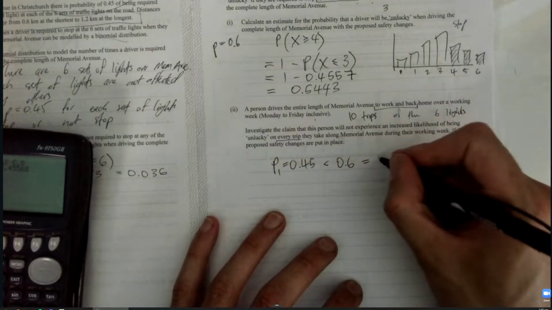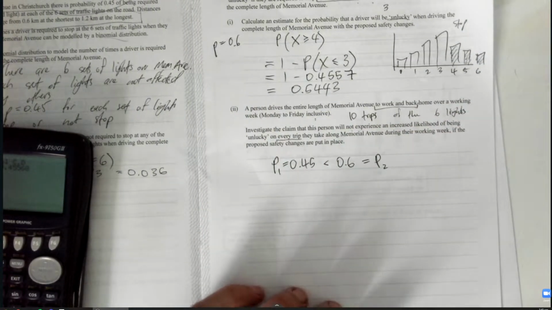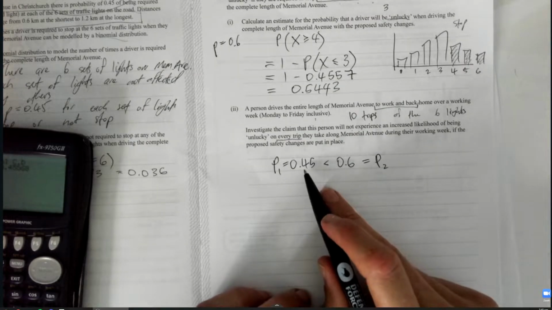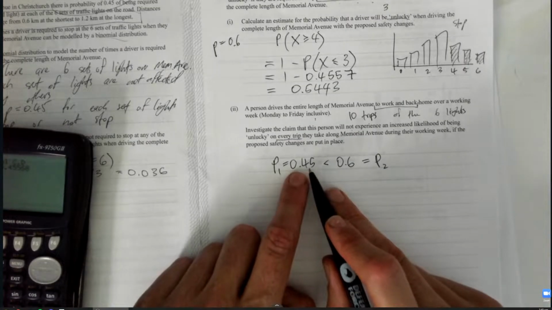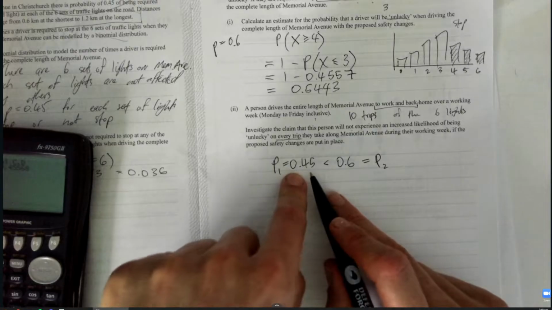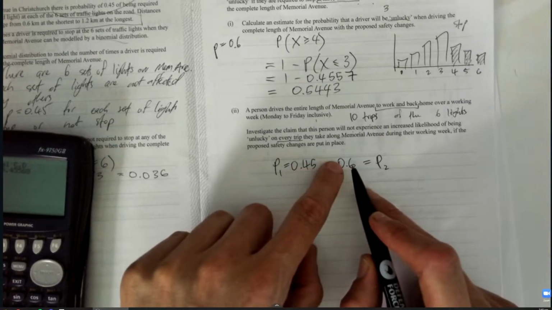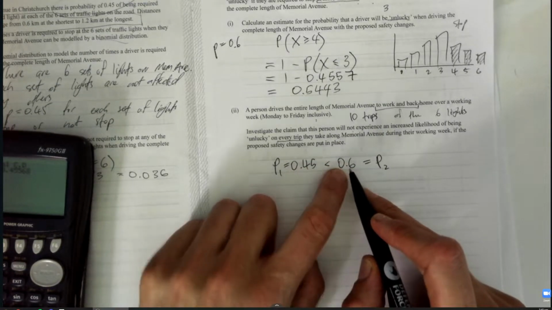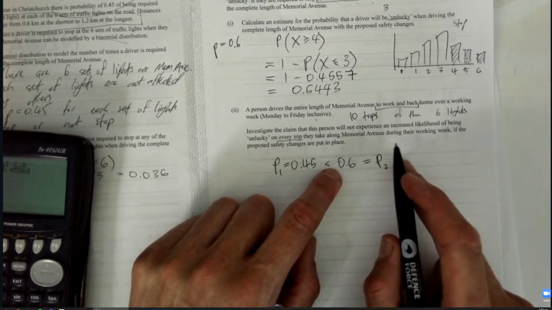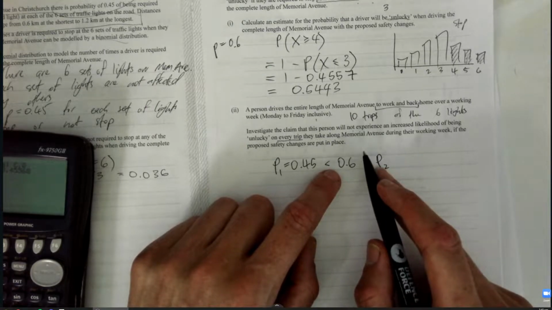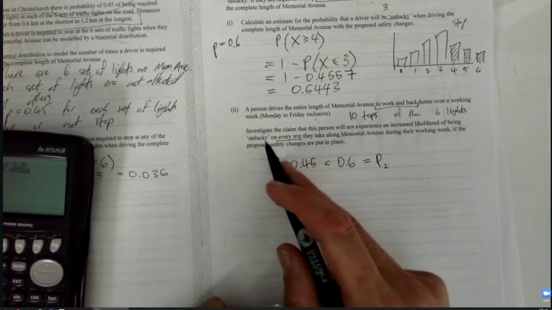So P1, the first probability, that's what I'm thinking here. This number is proportional to the amount of times you stop. So when the amount of times you stop increases, of course it's going to take you longer. So I don't get the question at all.